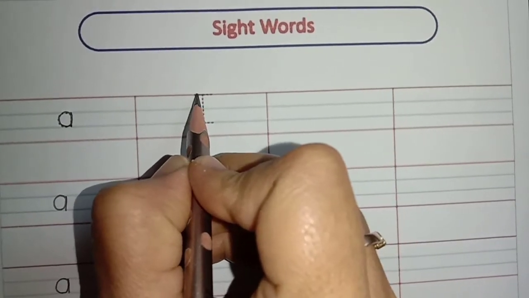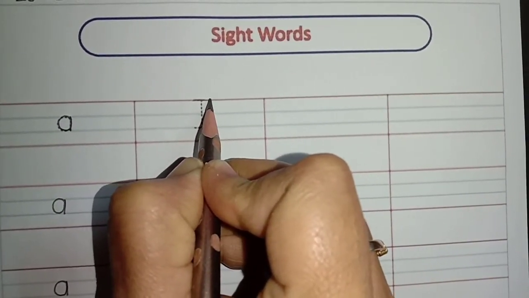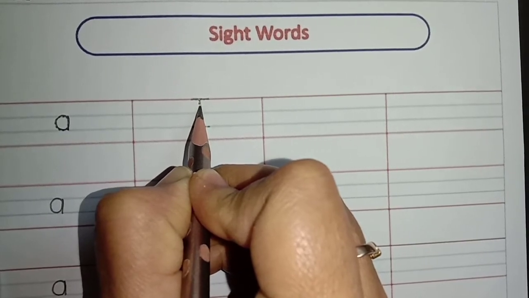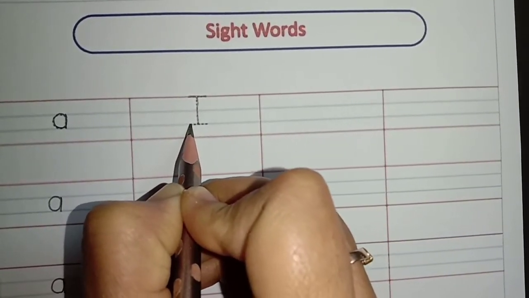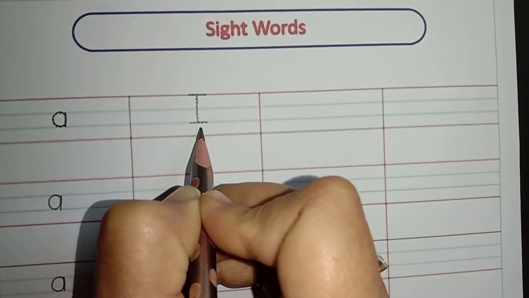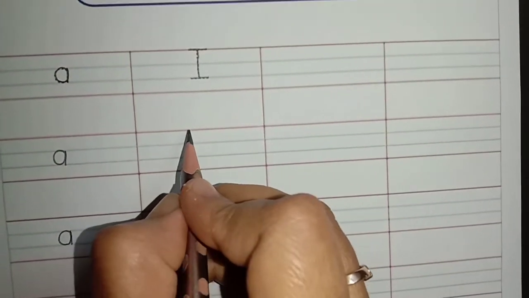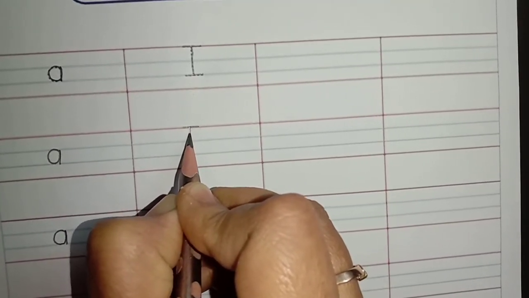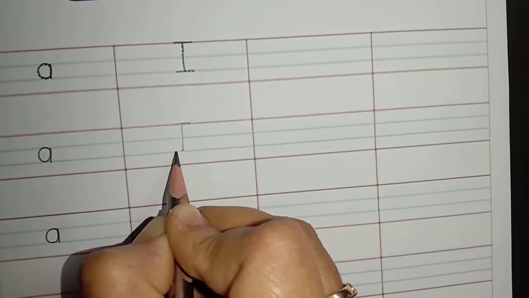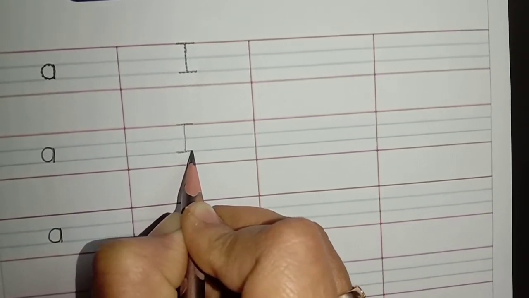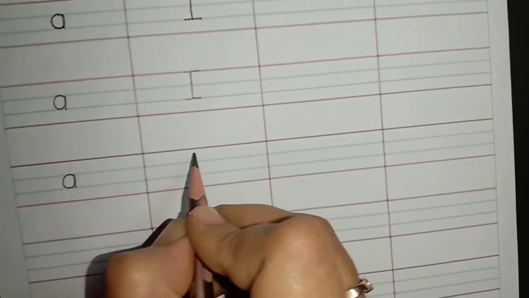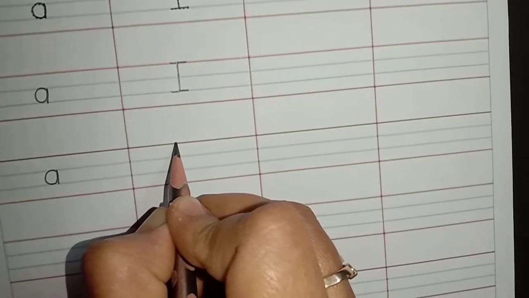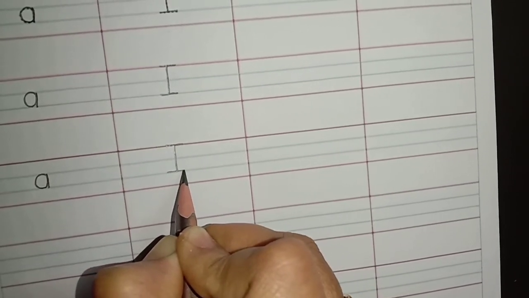For I, make a slipping line on first red line, then make a standing line, and then again slipping line on second blue line. I. Again we will write, make a slipping line on first red line, then make a standing line, and again slipping line on second blue line. I.